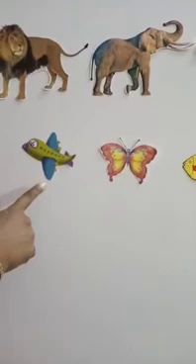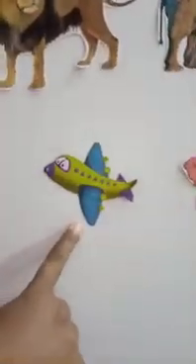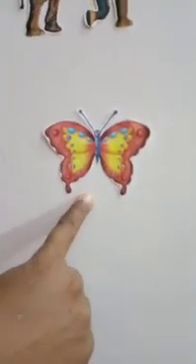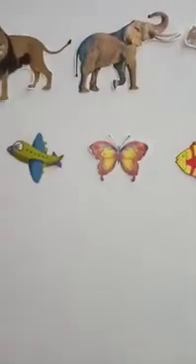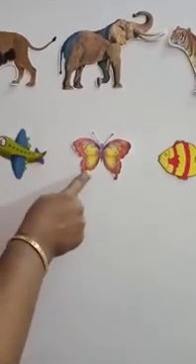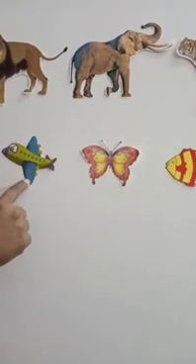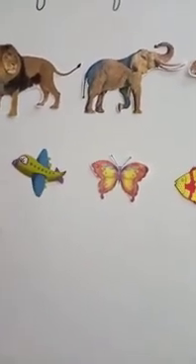Now let's look at the next set of pictures, just below. Now I have another pictures here. Let's see who is this. What's this? An aeroplane. Very good. This is a butterfly and a fish. Okay. Now let me ask you one more question. What picture is there before the butterfly? So before is here. So what is this? An aeroplane. Very good.